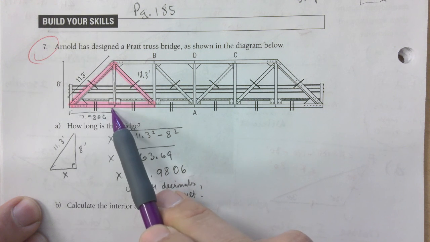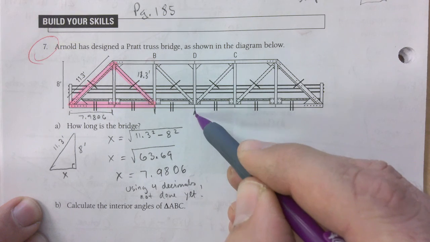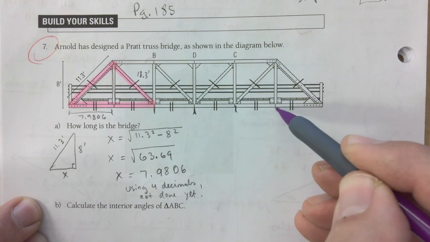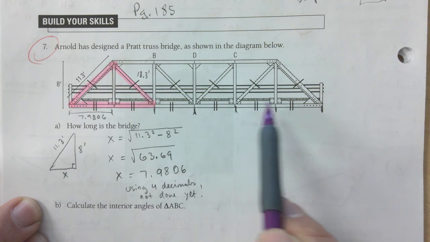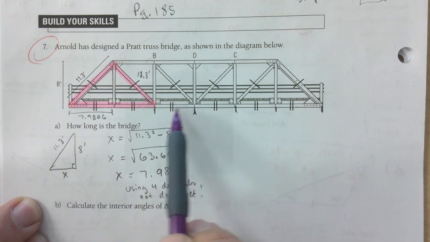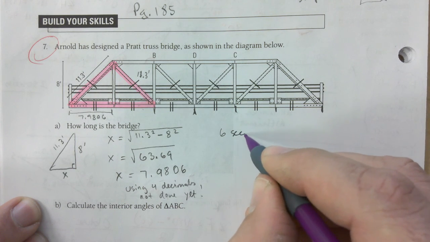We can count how many sections there are. They're all the same length, we're told. So 1, 2, 3, 4, 5, 6. 6 sections.